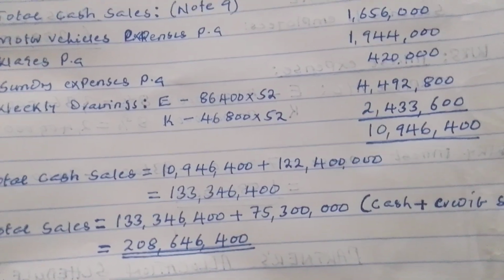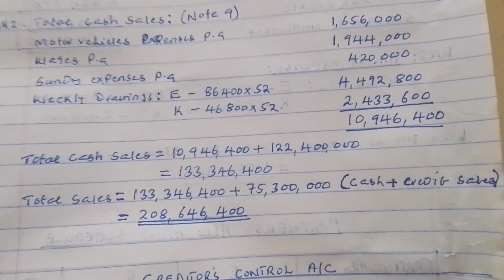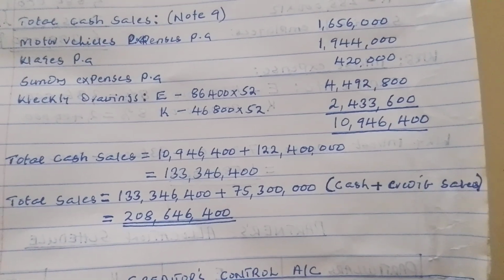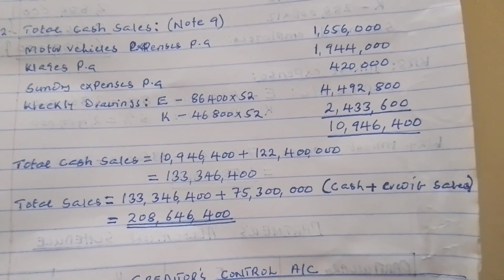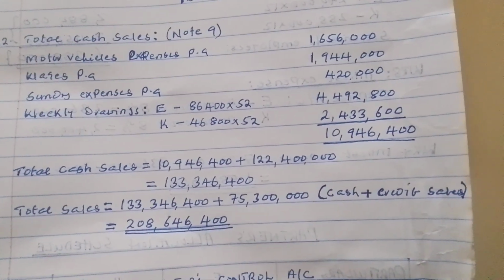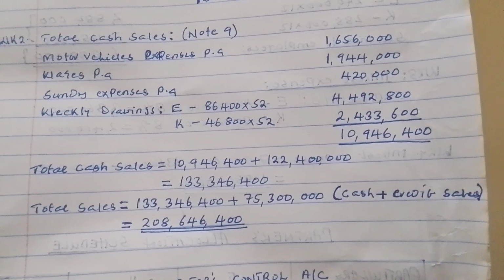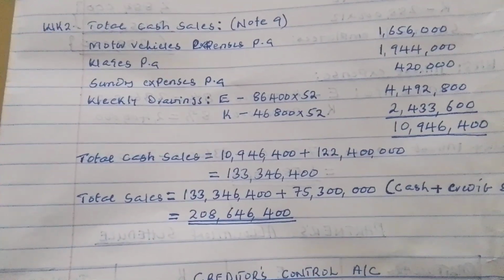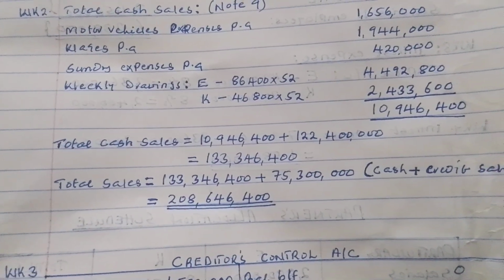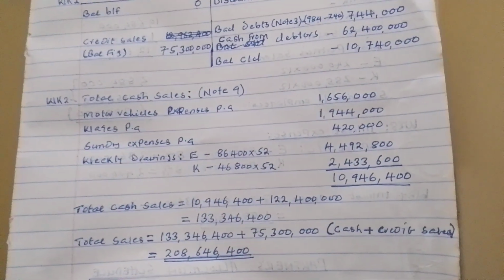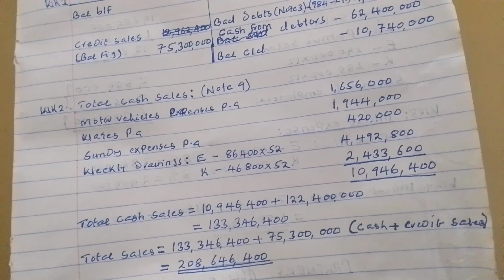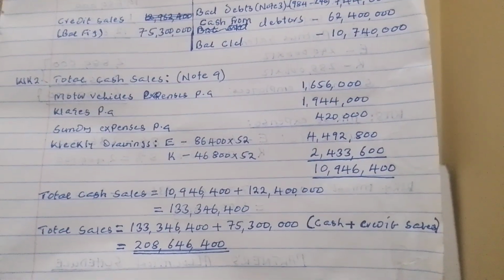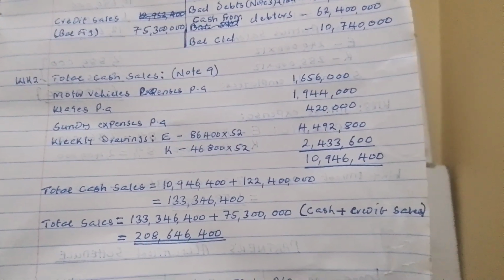Now these drawings were made by these partners, and you are told a year has 52 weeks. So just by multiplying, you get 10,946,400. Those amounts related to sales which were used to pay for those expenses.